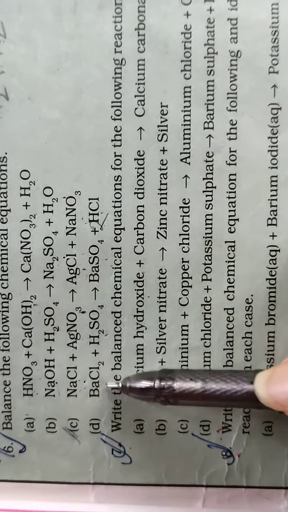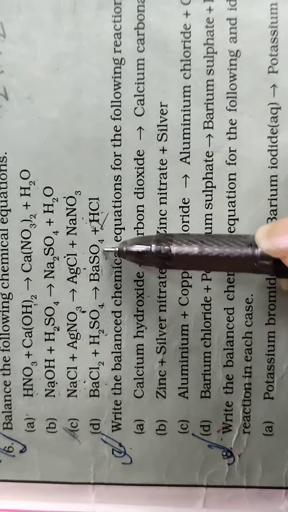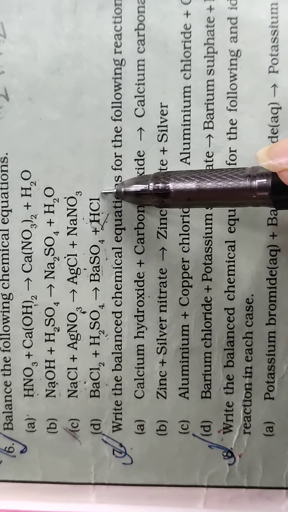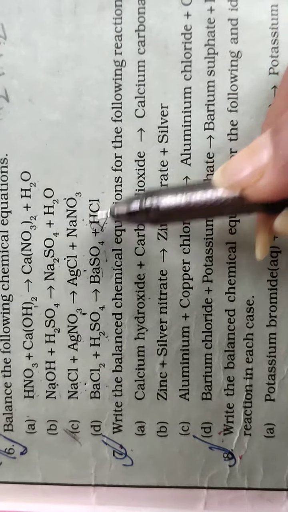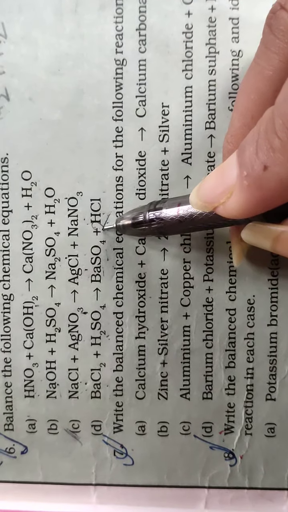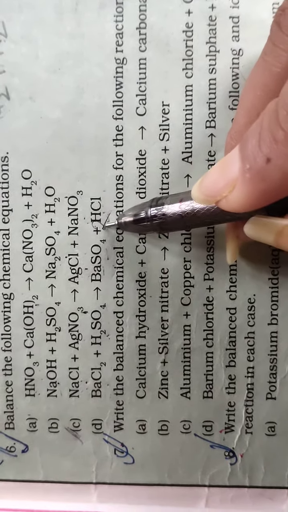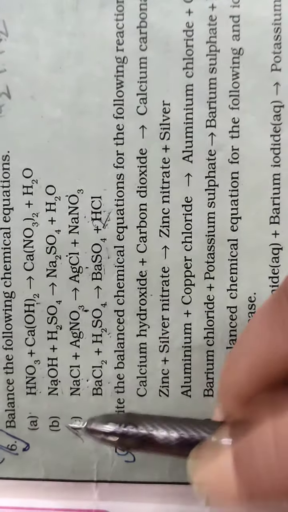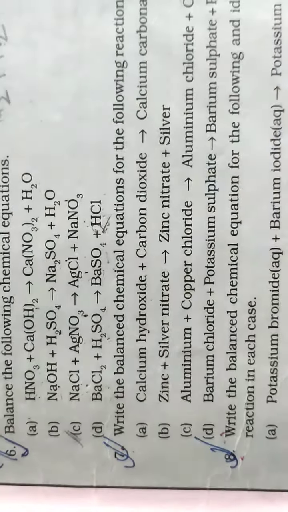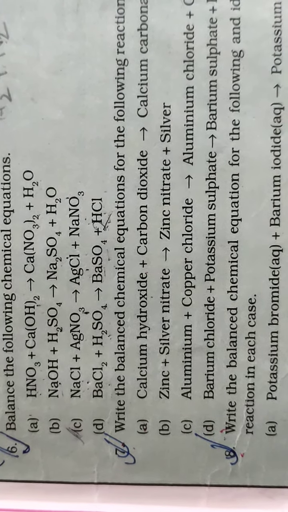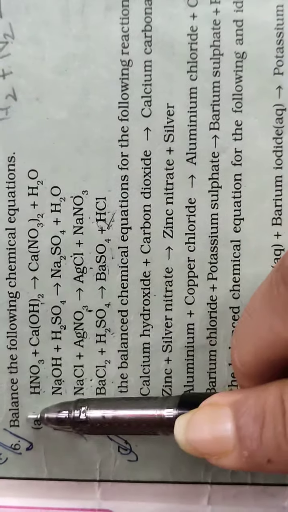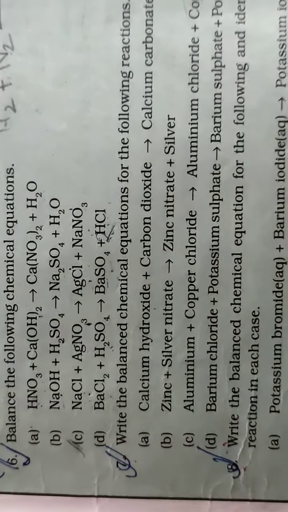So barium 1, SO4 group is 1, hydrogen 2, chlorine is 2. So just put the digit 2 on the left side of the hydrochloric acid symbol, HCl. So 1 is to 1 is to 1 is to 2. So the question number 6 is completed. We were asked to balance the equations, and we have already balanced them.